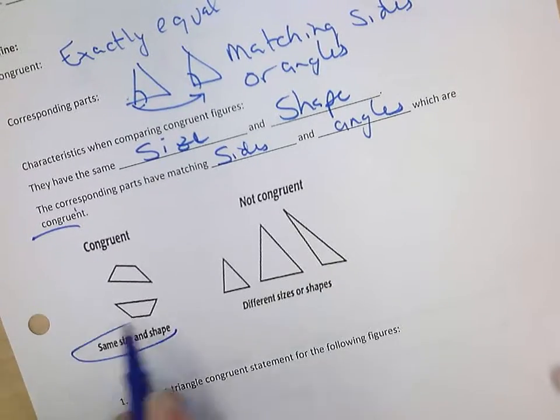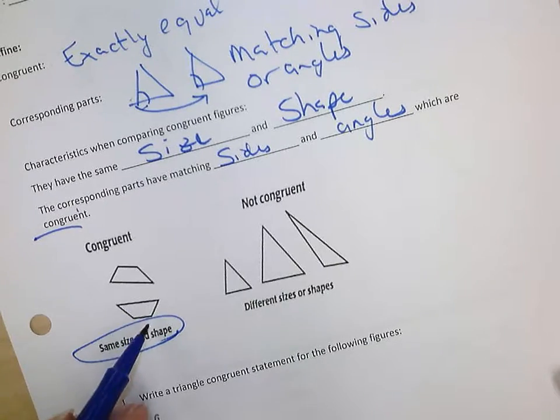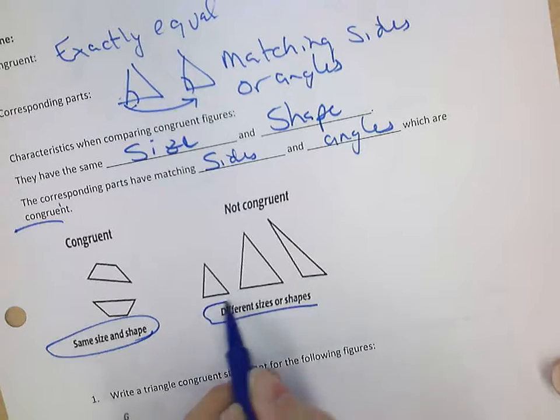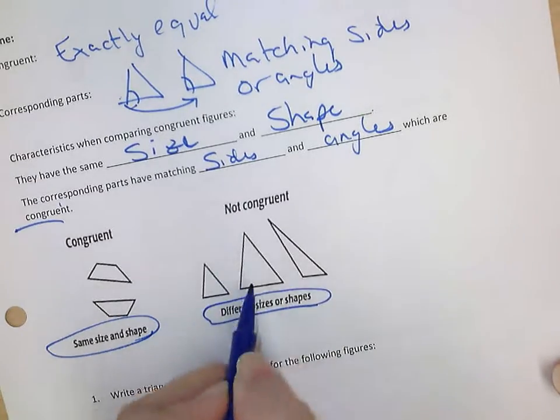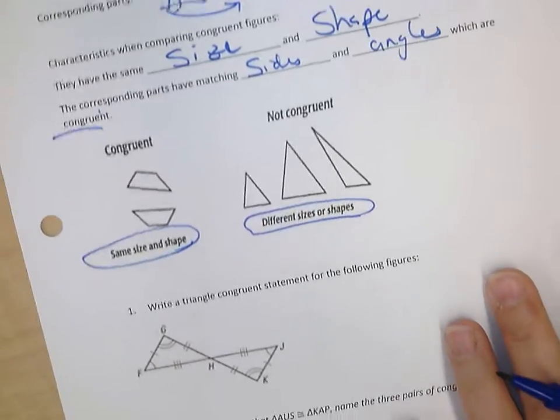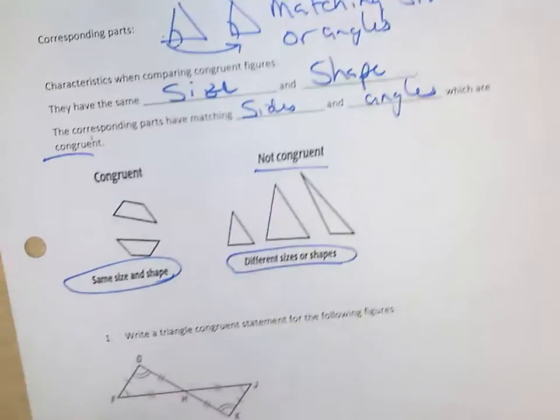So if you can see this right here, there are two different shapes, but they're like twins. And then here, these are not the same because even though they have the same shape, they're different sizes. So they can't be the same, and they're not congruent. These are not congruent.